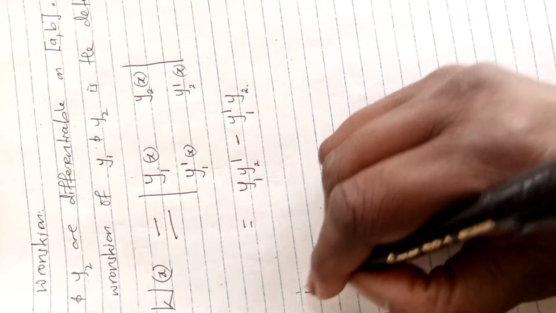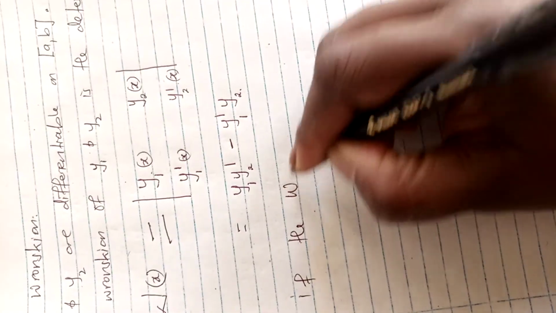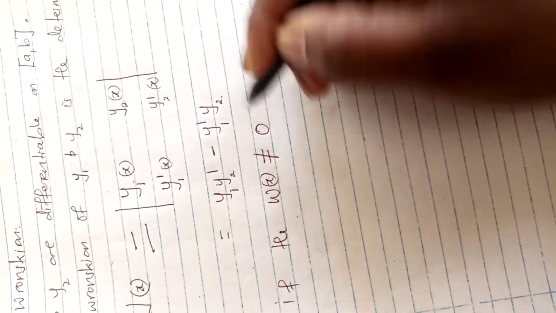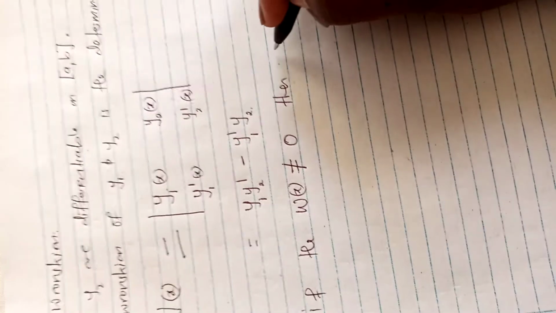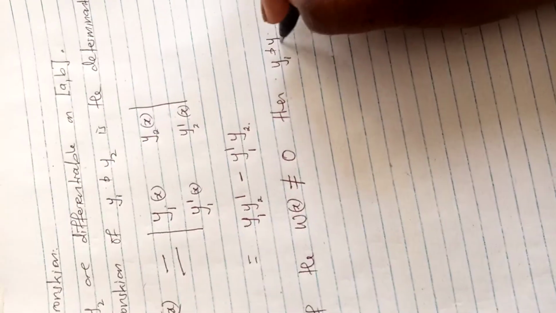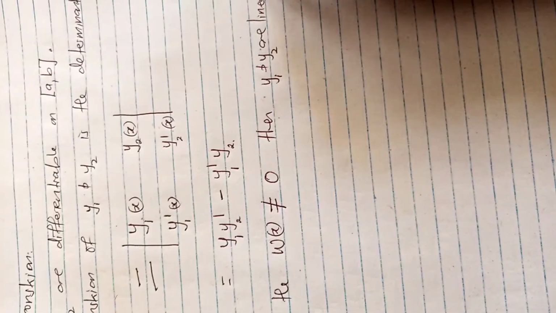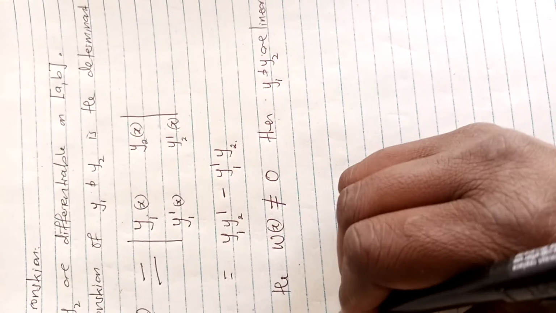So if the Wronskian is non-zero, then y1 and y2 are linearly independent.